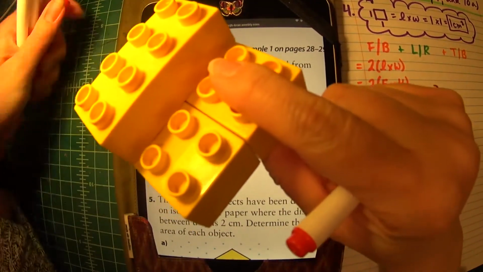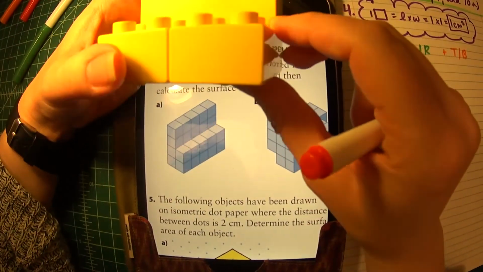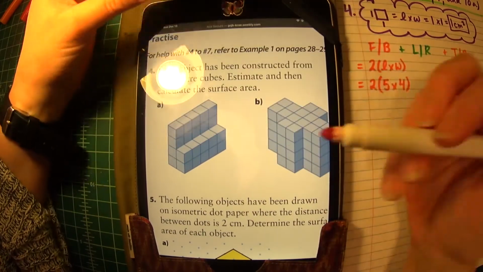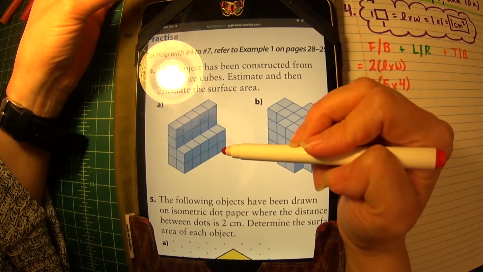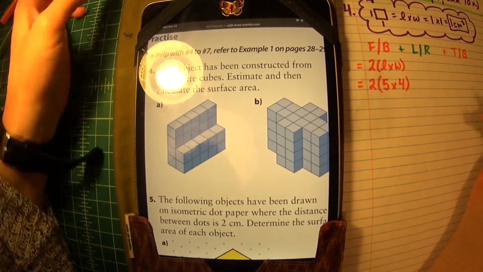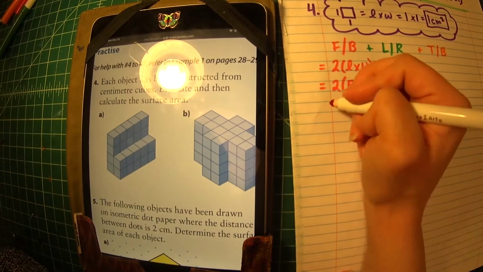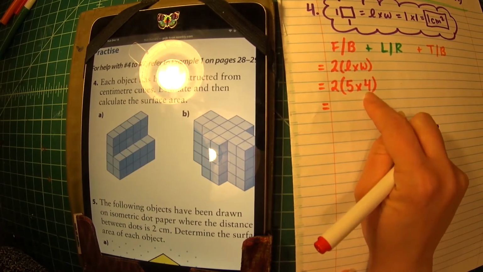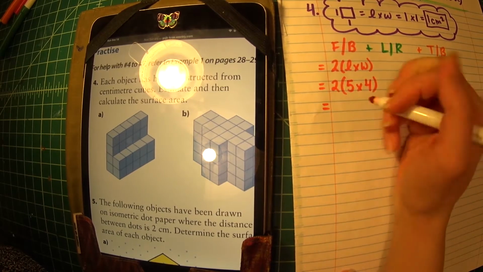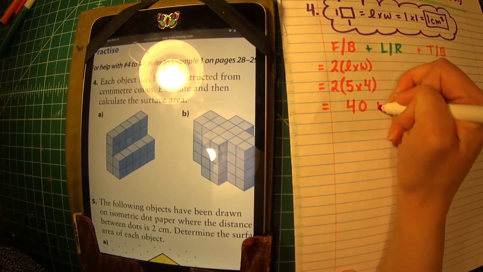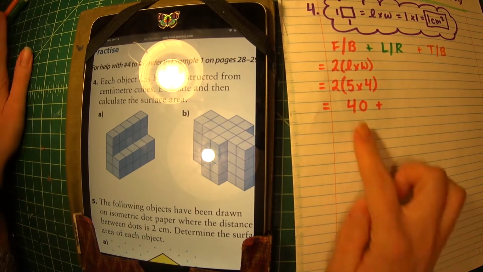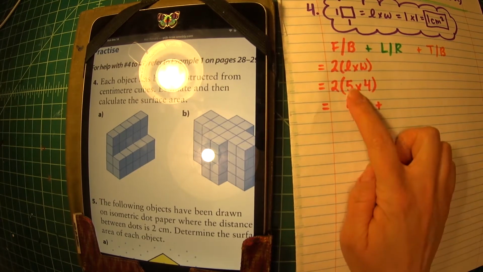I'm counting this as though I'm looking straight on at it as a flat surface. So from this straight on view I would only see the 1, 2, 3, 4 units. So 5 by 4. 5 times 4 gives me 20, and then 20 times 2 gives me 40. So that takes care of the area of my front and back all together because I doubled it.